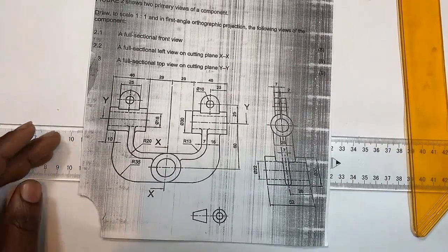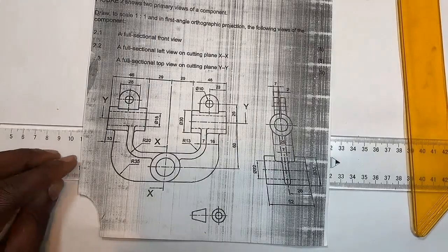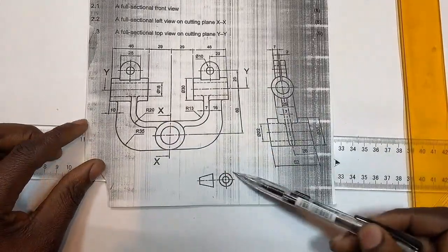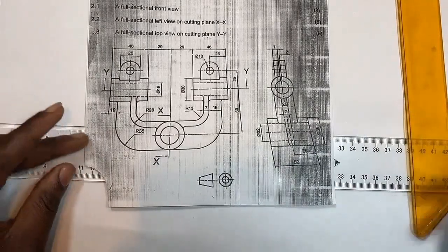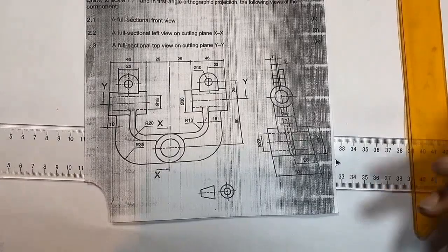So this is first angle orthographic projection in sectioning. I can confirm that with that projection symbol. So this is a first angle orthographic projection sectional drawing. So let's read the question.